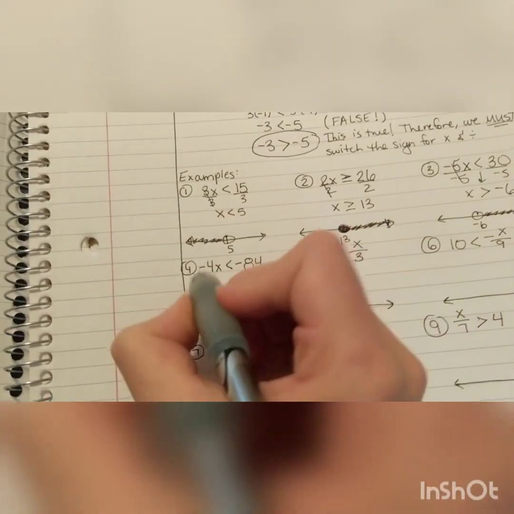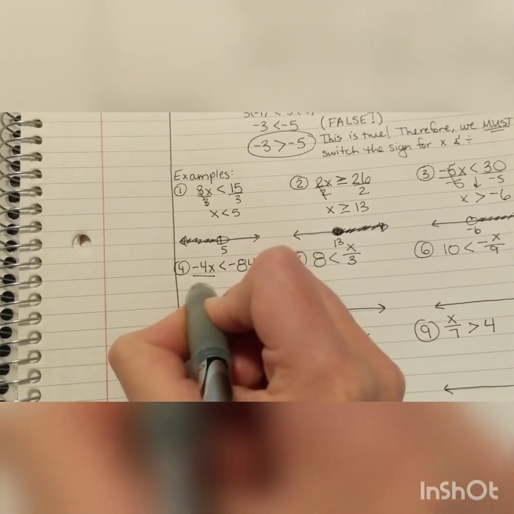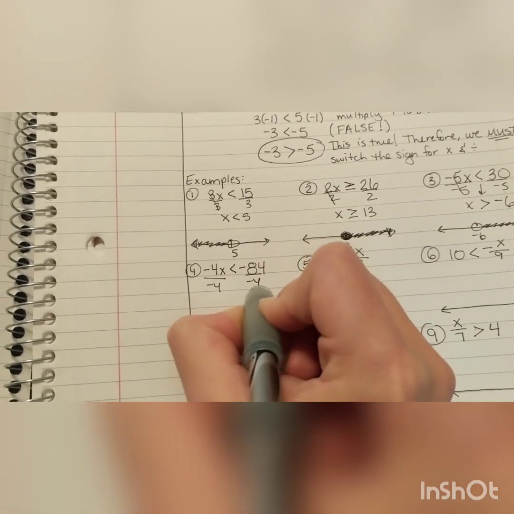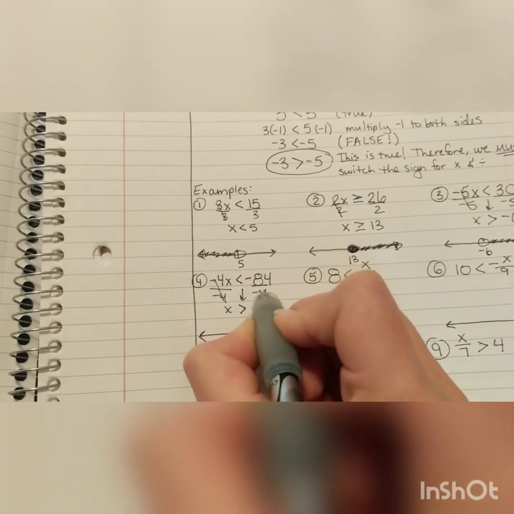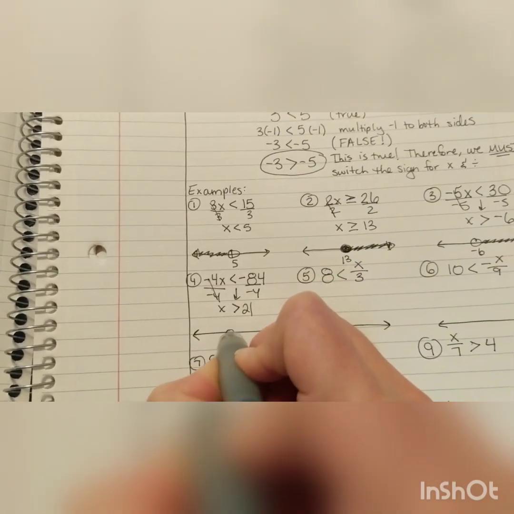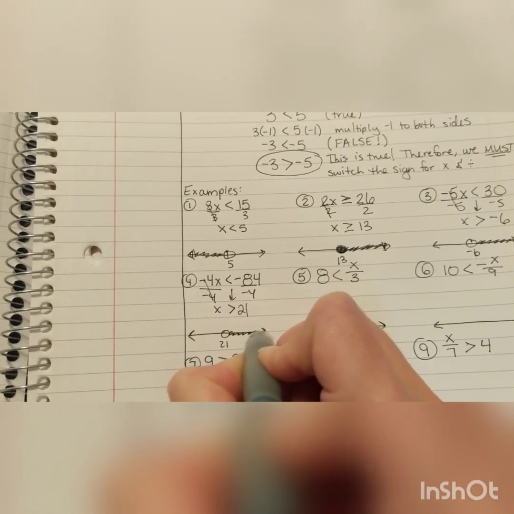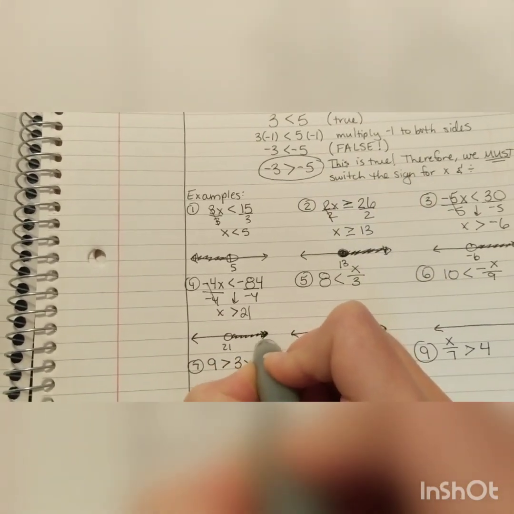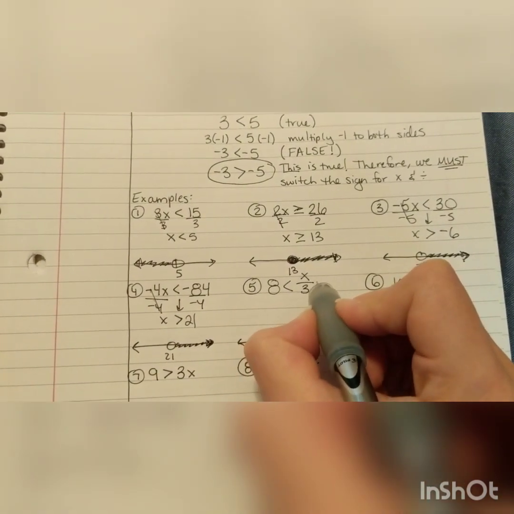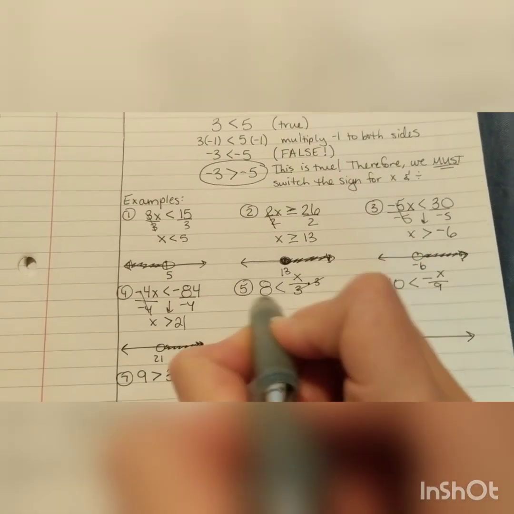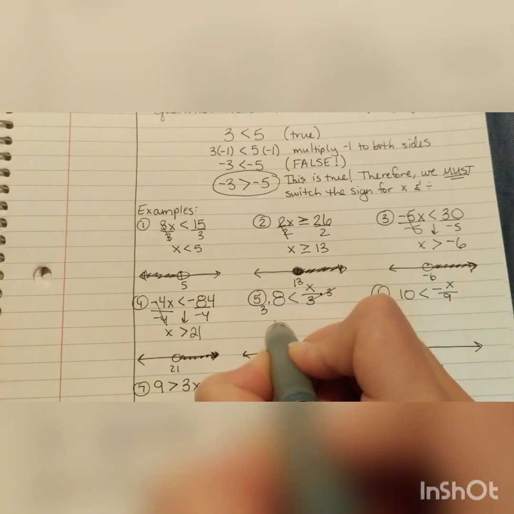I'm dividing by a negative, so I know my sign is going to switch when I divide both sides by my -4. This switches, and I get 21. Open circle at 21, pointing to the right. I identify this as division, so I'm going to multiply out my 3's on both sides.